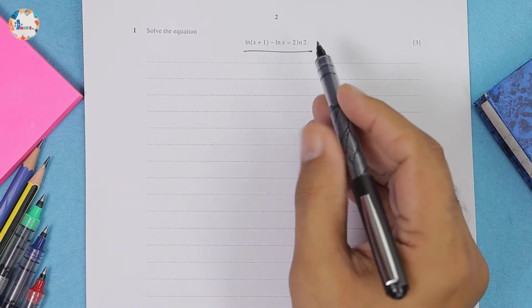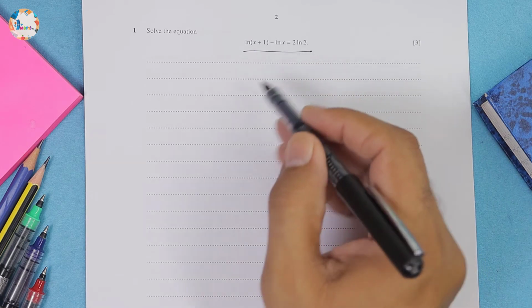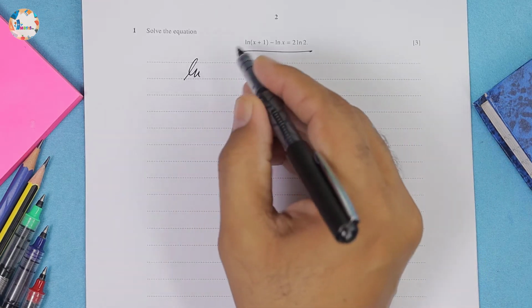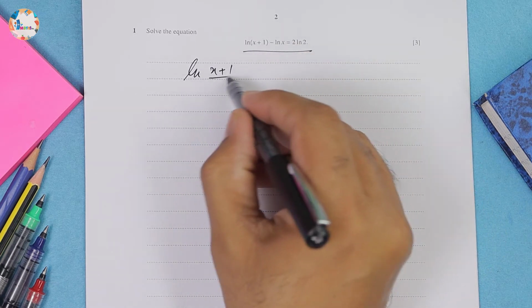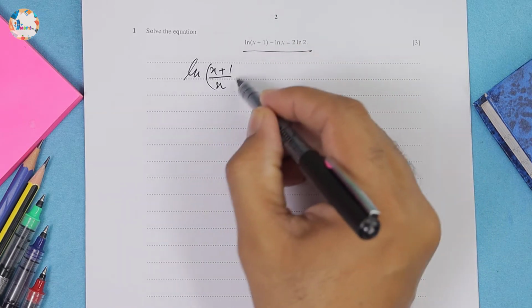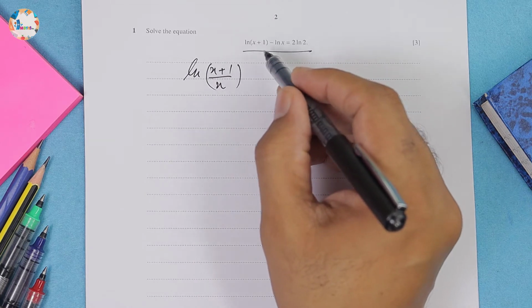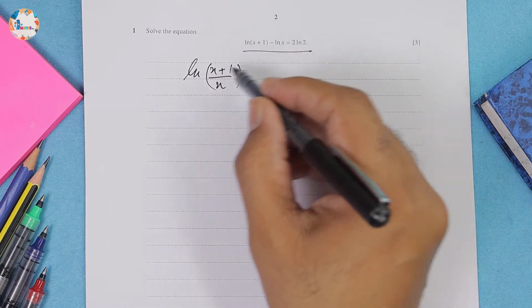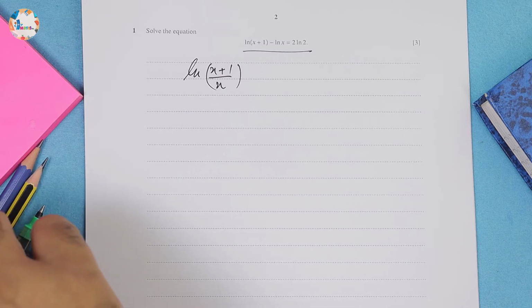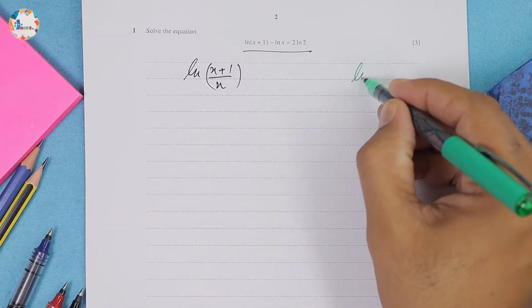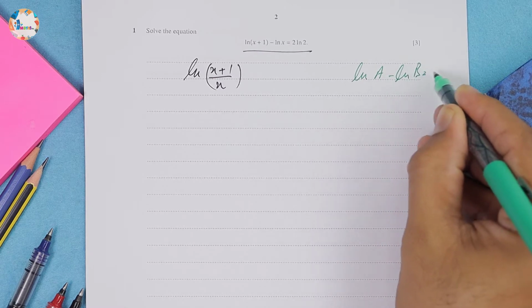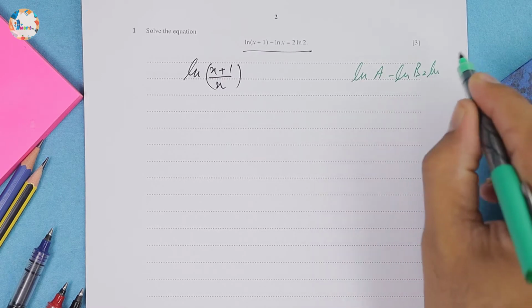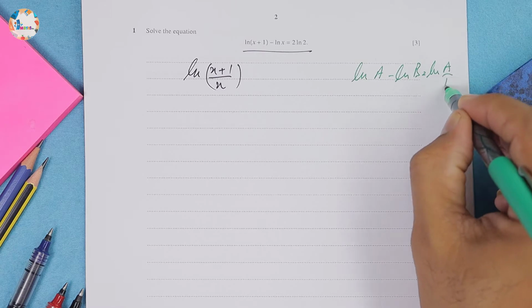This equation is provided. So we can rewrite this equation as log of x plus 1 over log of x. This formula we can write: log a minus log b is equal to log of a over b.